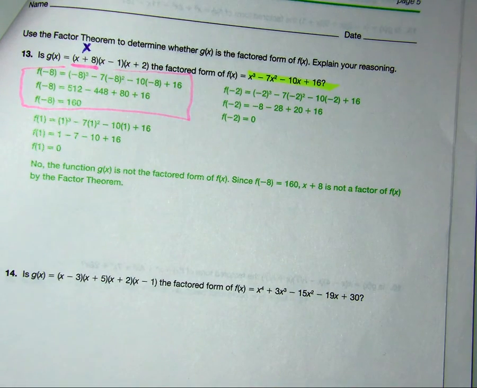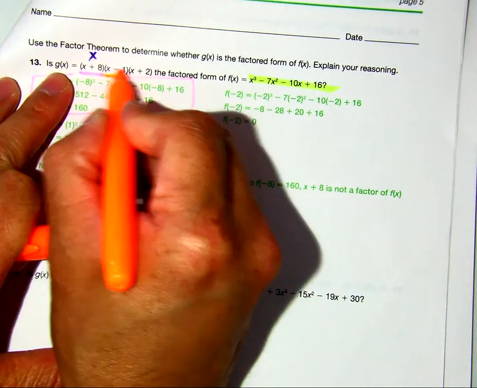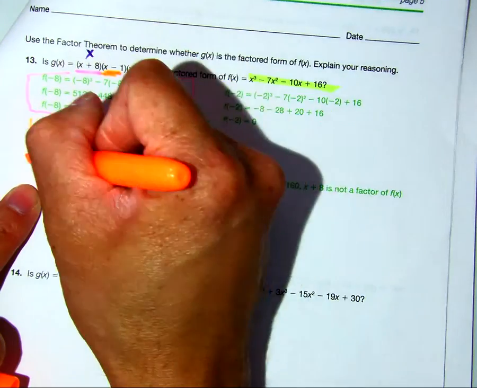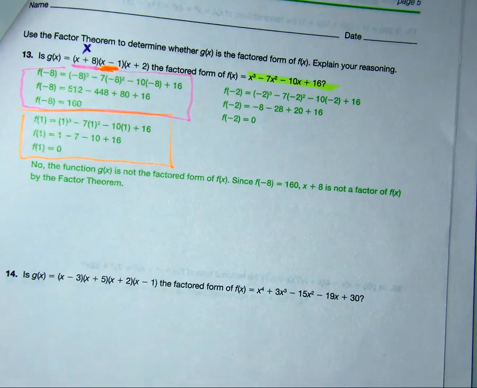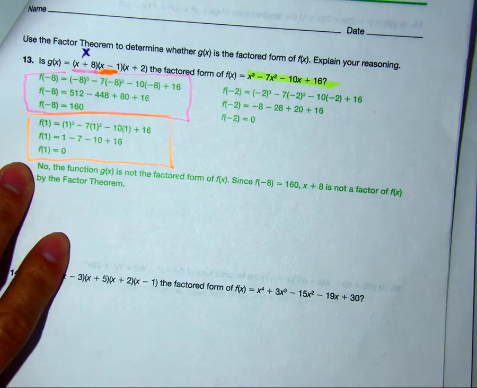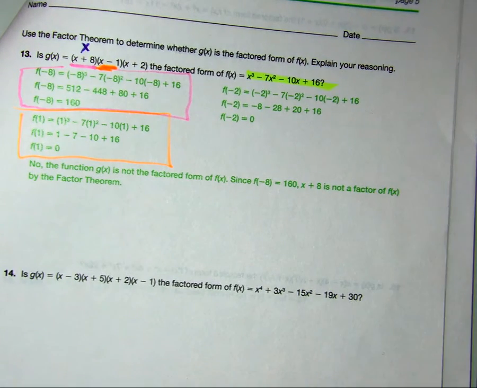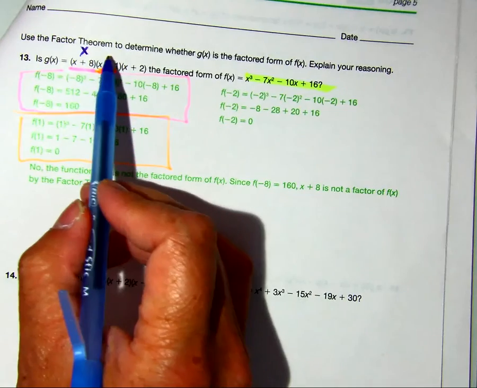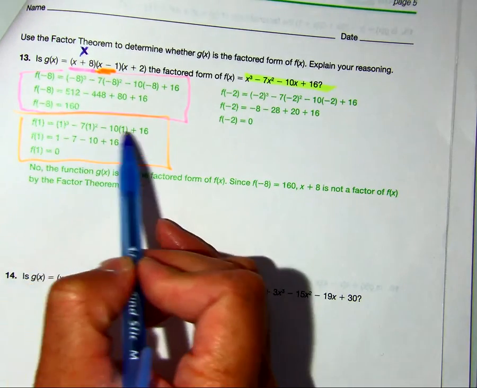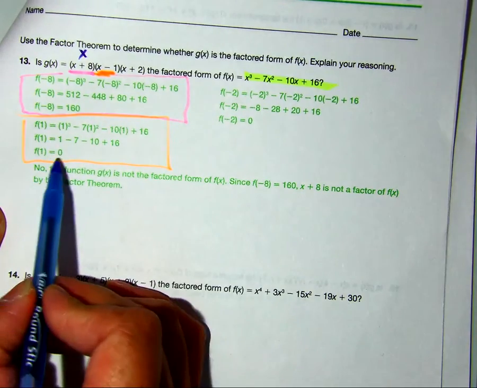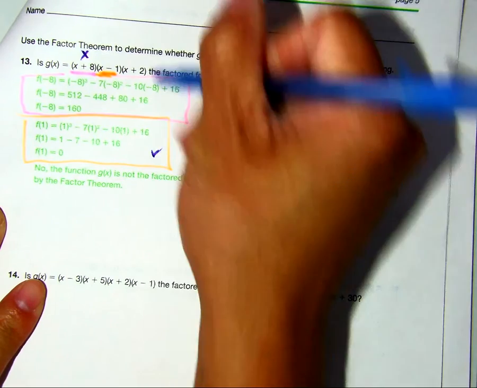And then if I use this one, x minus 1, here if you set that equal to 0, if I set that one equal to 0, I get x equals 1. And if I put it into my polynomial, I get 0. So yes, this one is a factor.